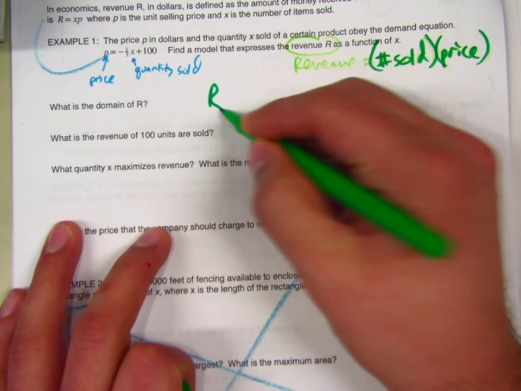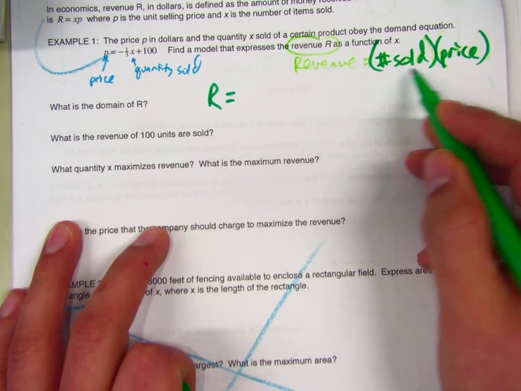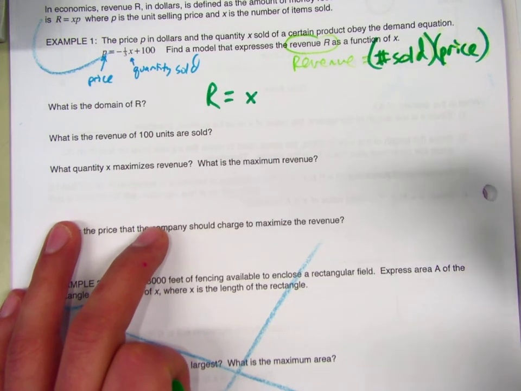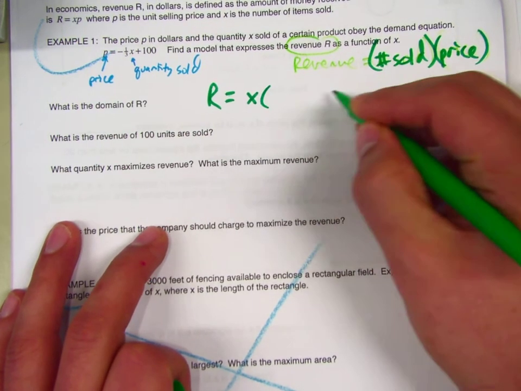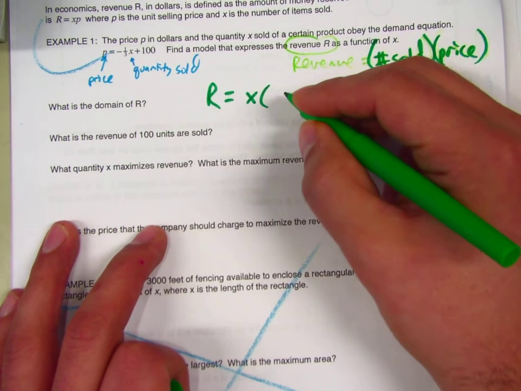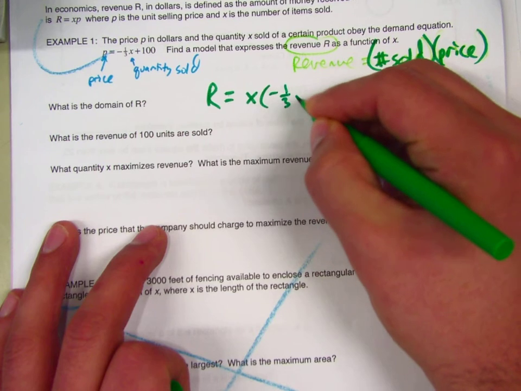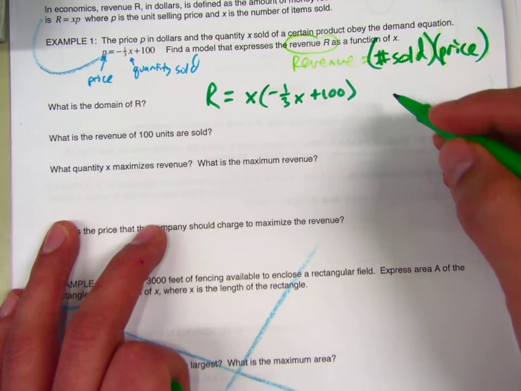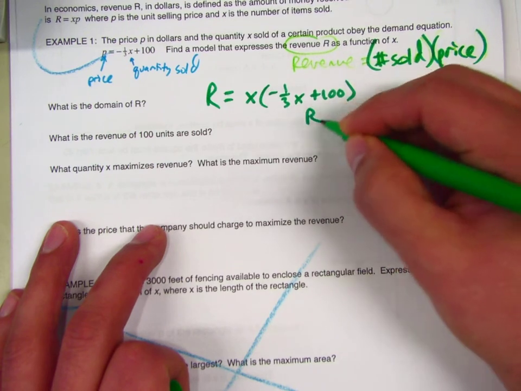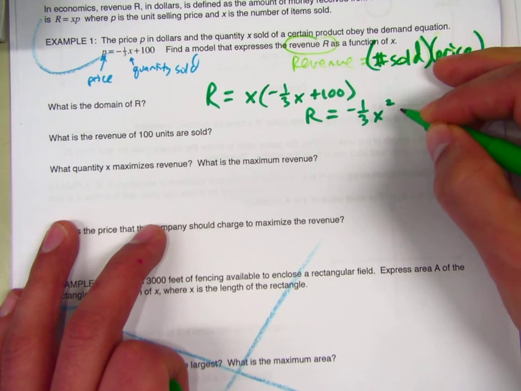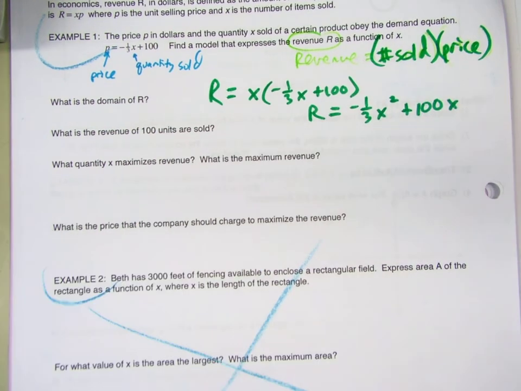So to find a revenue formula, the number sold is X. It's always going to be X, okay? X represents the number of items sold. And the price, they always are going to give to us, okay? Here's our price equation. So we're going to substitute that in. And now we got negative 1/3 X plus 100 substituted into that. Okay, and this is a normal quadratic equation. So I would recommend, it's not a goofy one like the previous page. Let's just multiply this out and make it look like the normal quadratics that we've been studying. Okay, so there's our revenue model.